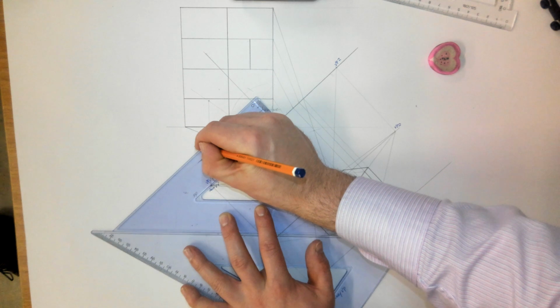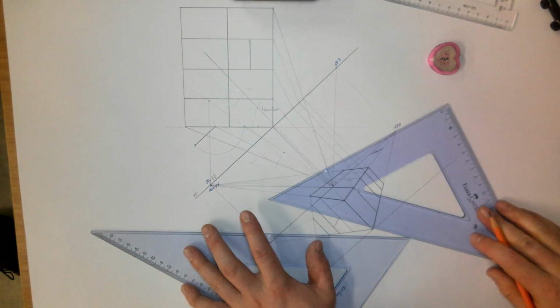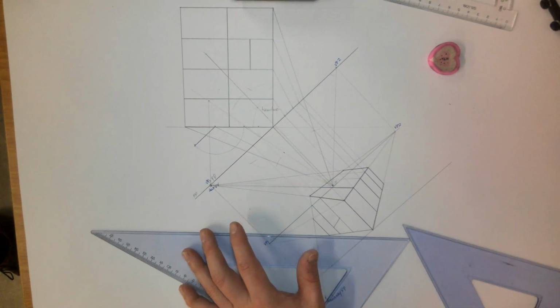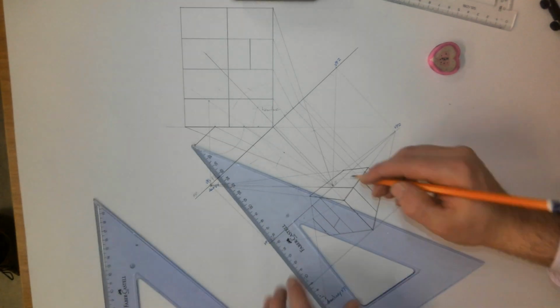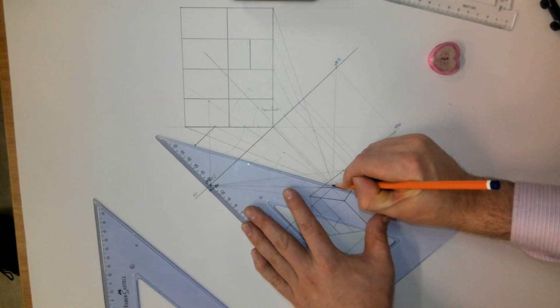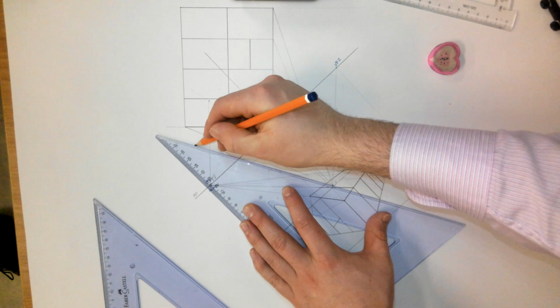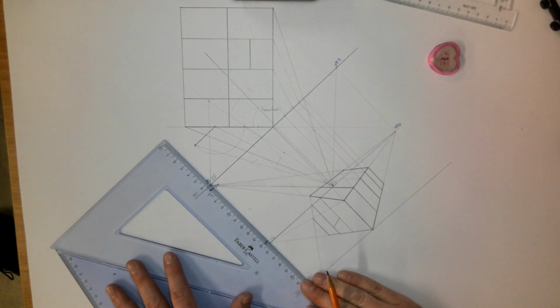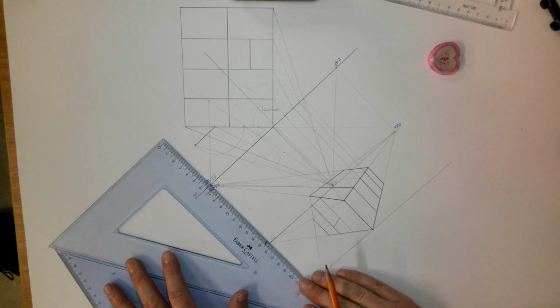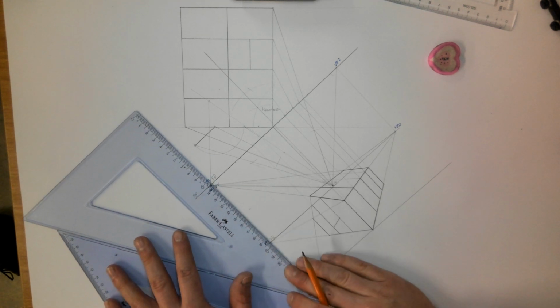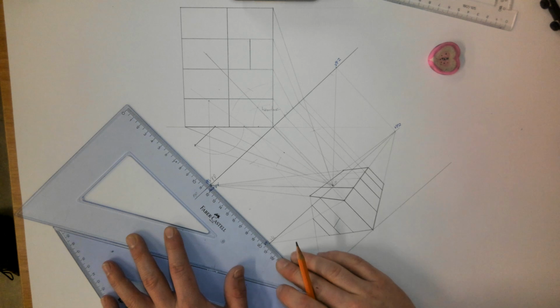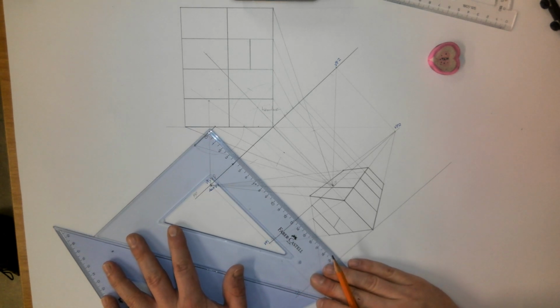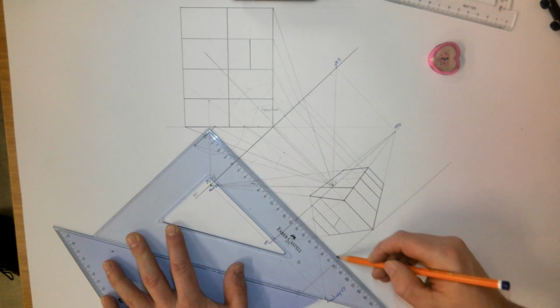So if the line is parallel to the picture plane in plan, the lines will be parallel to the horizon line in perspective. Now I'm going to join this point to S, where it pierces the picture plane, down perpendicular to it. So there we go.